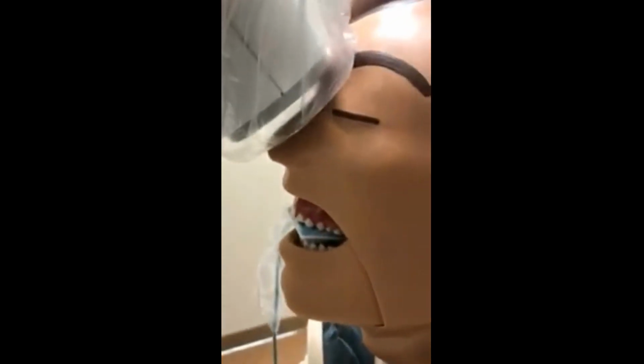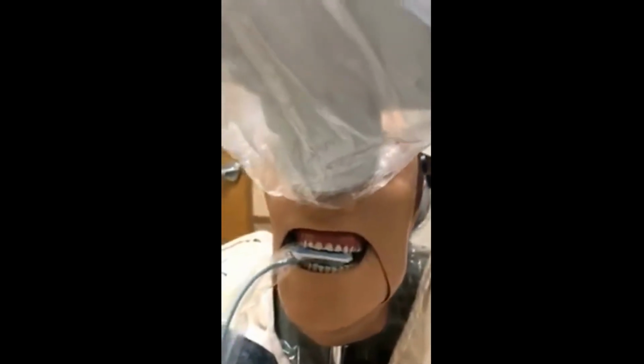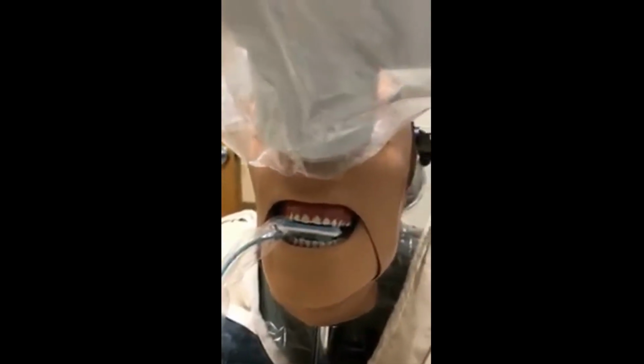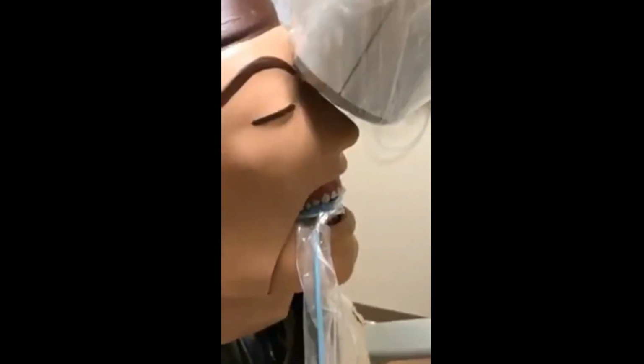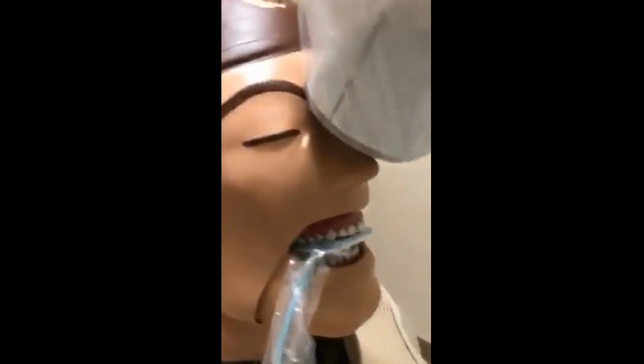So this means that the PID should be positioned such that the central ray is directed through the midline of the arch towards the center of the receptor, and that the top edge of the PID is placed between the patient's eyebrows and the bridge of the nose.